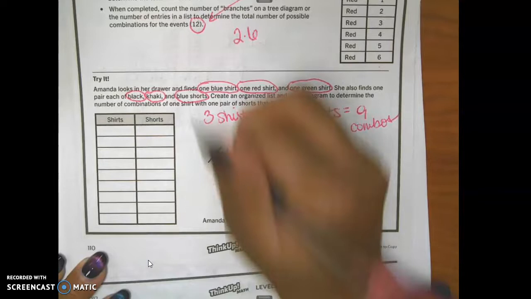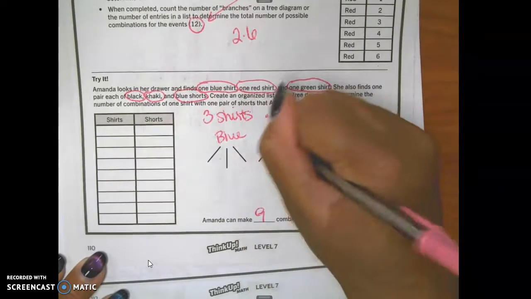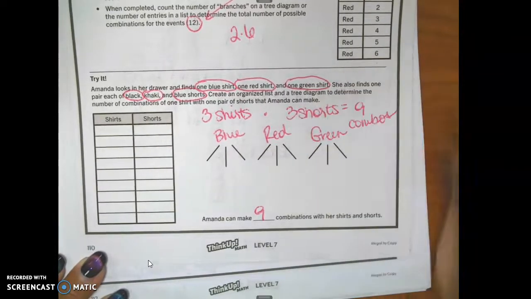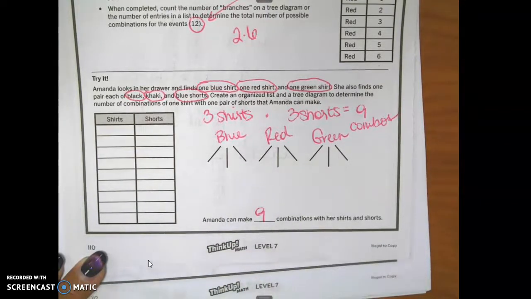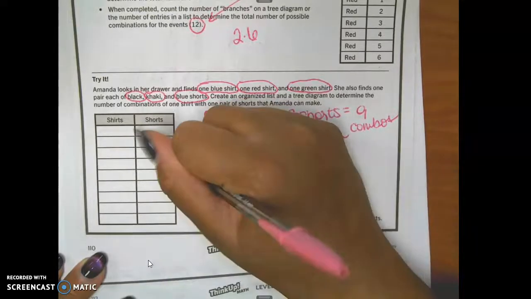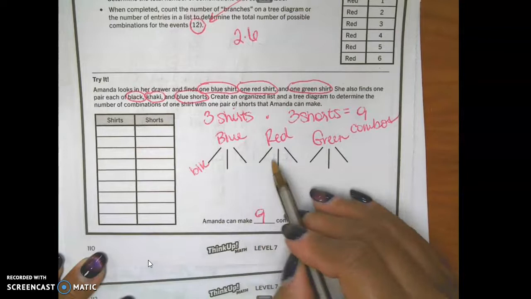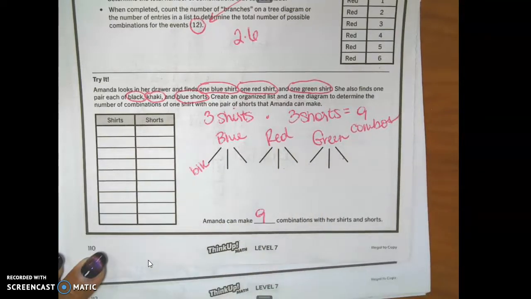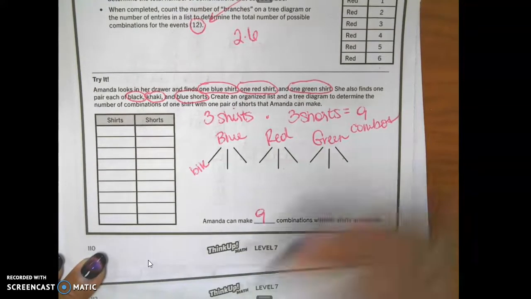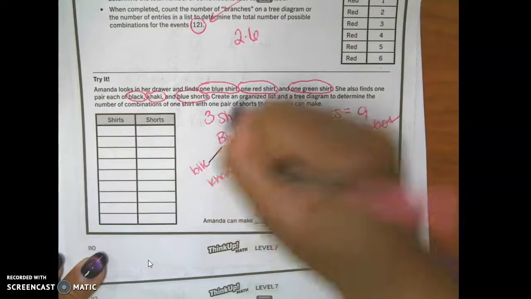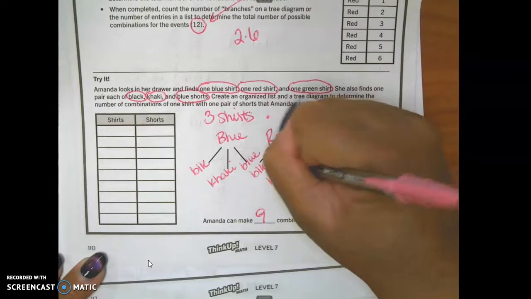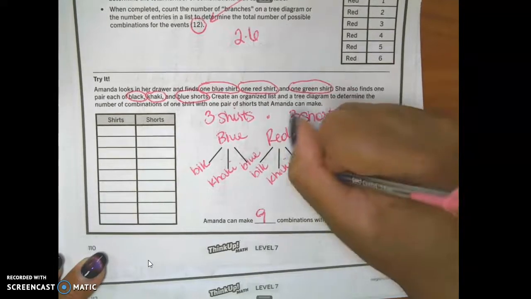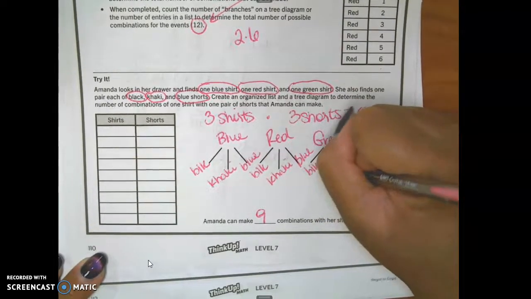All right, so the shirts: blue, red, green. Now, what do I put down here? Good. What color shorts? Do I put black here, khaki here, and blue here? How do I do it? One of each on each line. Black, khaki, and blue. I abbreviated black, khaki, and blue.